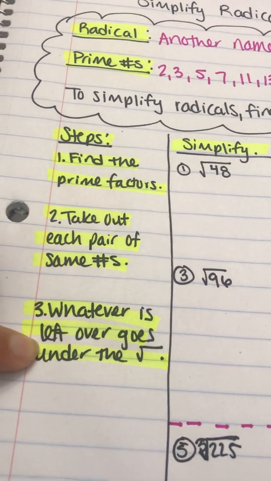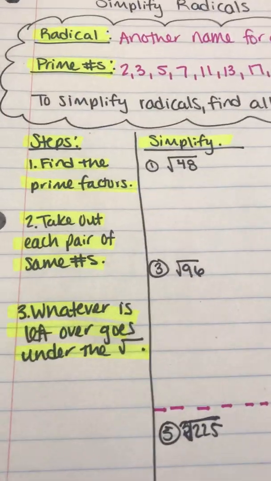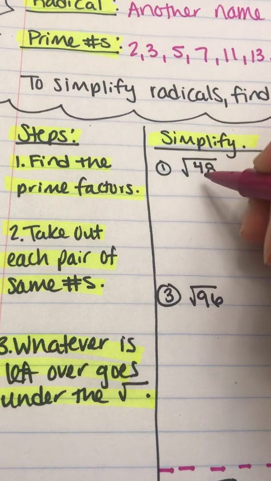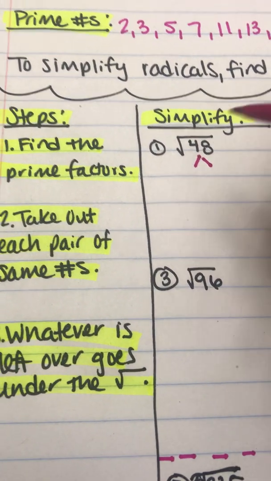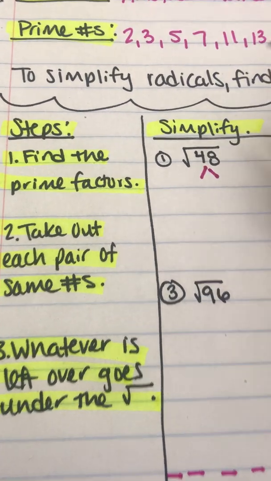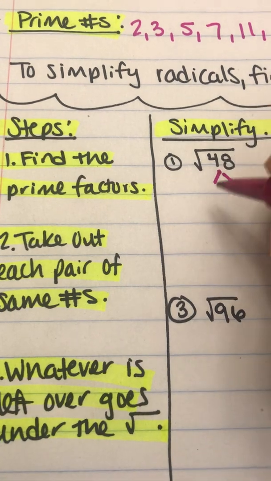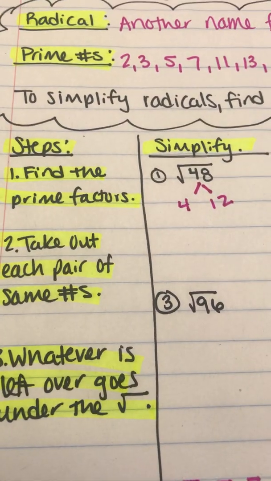So let's go ahead and look at some of these. Here we're going to simplify the square root of 48. You're just going to pick two numbers that would multiply to give you 48. So you could do 12 times 4, 3 times 16, 2 and 24, etc. Up to you. Let's just use 4 and 12 for now, but whatever comes to mind first.